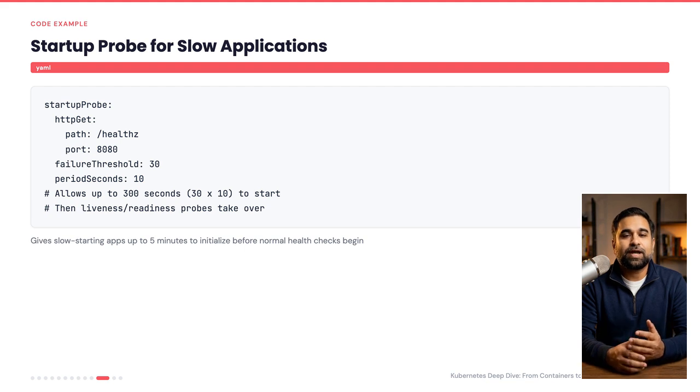We'll implement rolling updates, blue green deployments, and canary releases. You'll learn how to control the pace of rollouts and how Kubernetes uses those health probes we just configured to decide if a new version is safe. It's going to be really practical and it builds directly on everything you learned today.